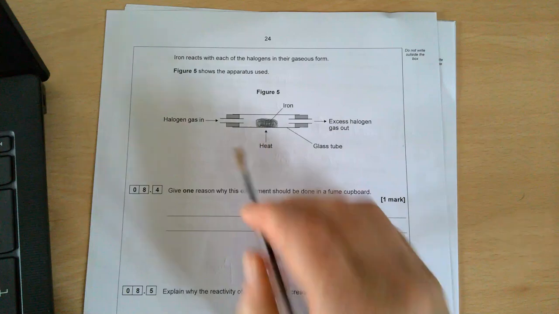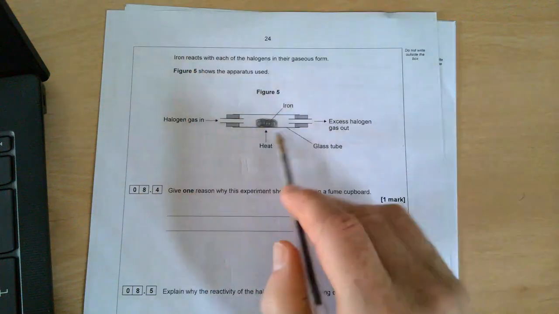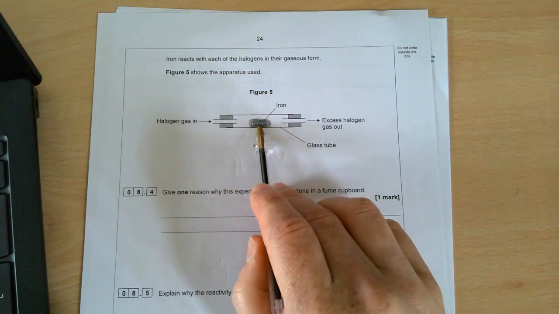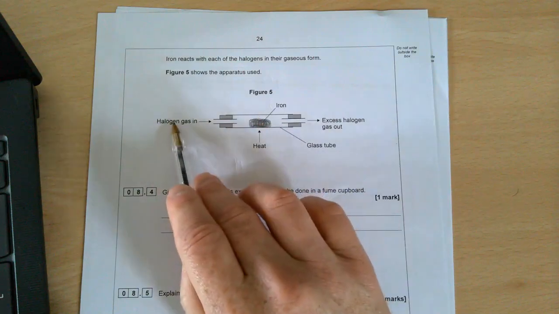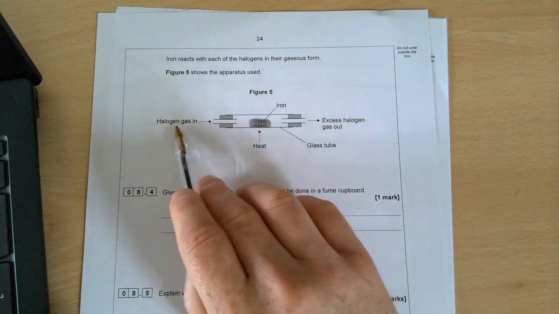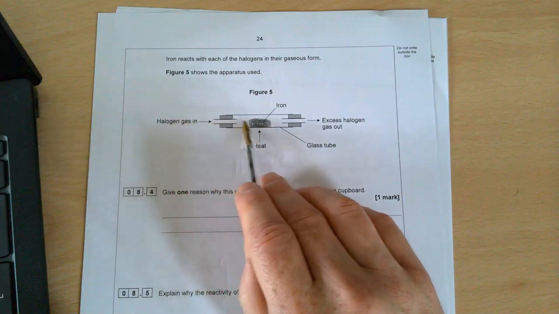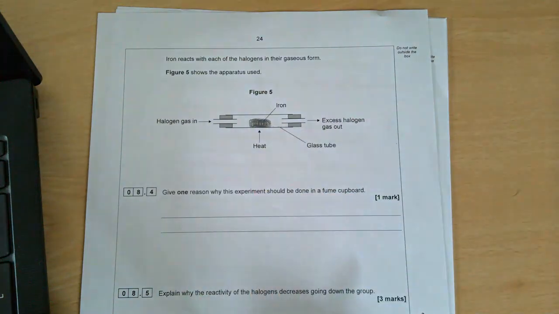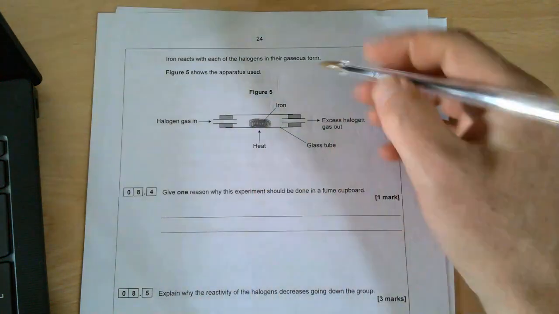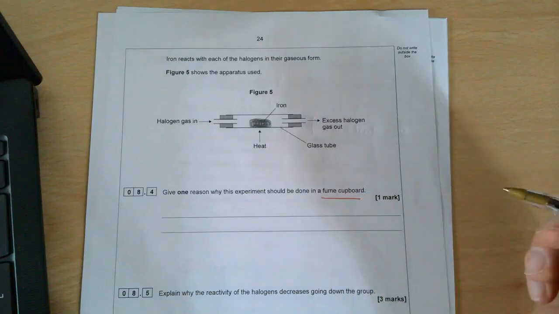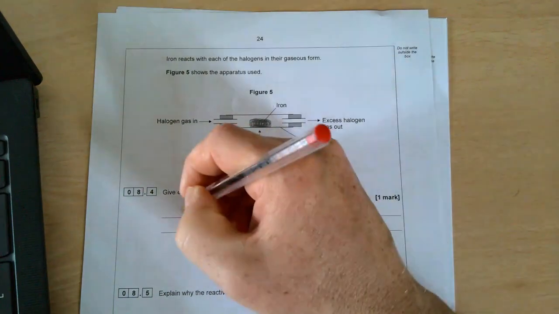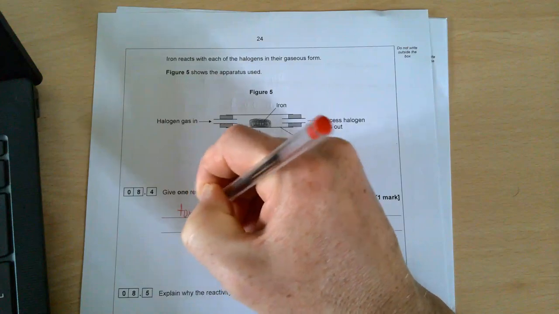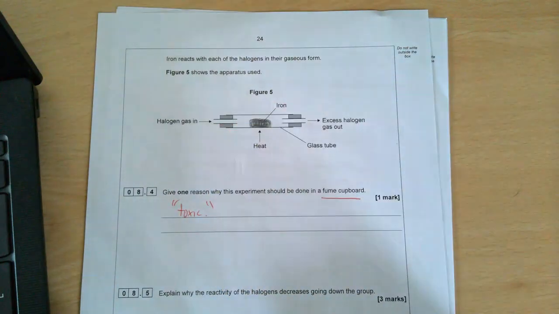Really you should be saying, look at this experiment here. You've got iron, there's the iron, reacting with halogen. Halogen being passed through in a gas, it could be something like bromine, being passed through a glass tube, which is being heated up with iron inside it, like iron wool or something. It's done in a fume hood. Why? Well, because halogens are toxic to breathe in. And really, that's what the mark should be for.